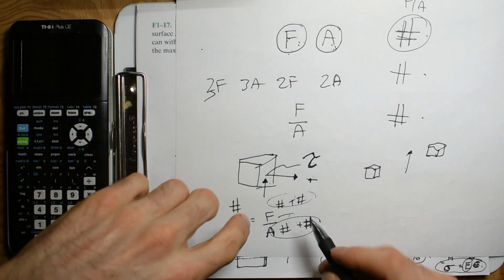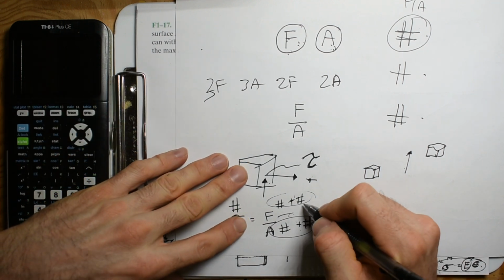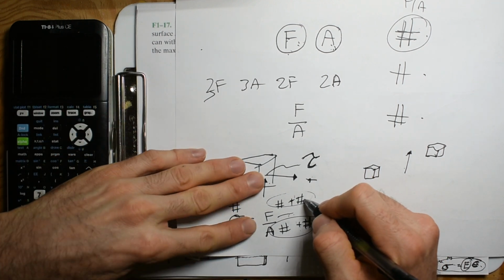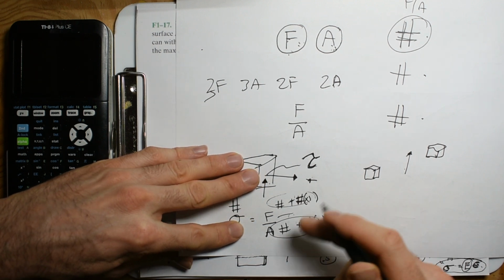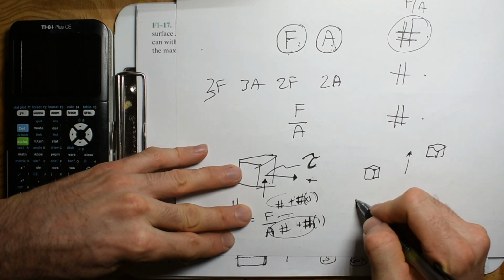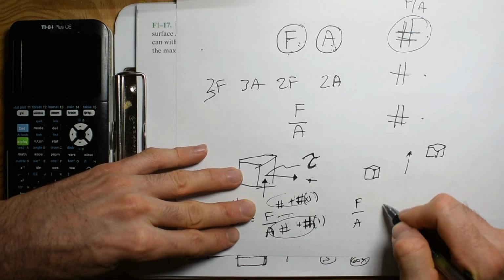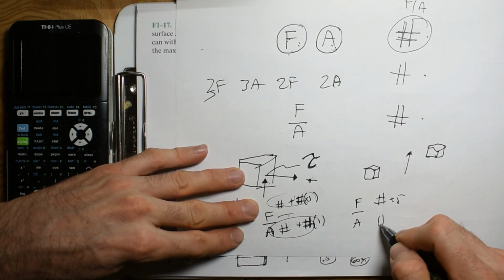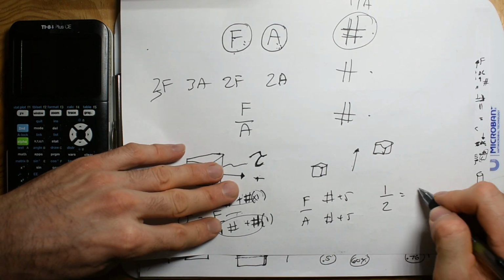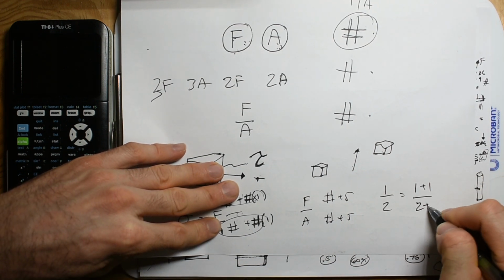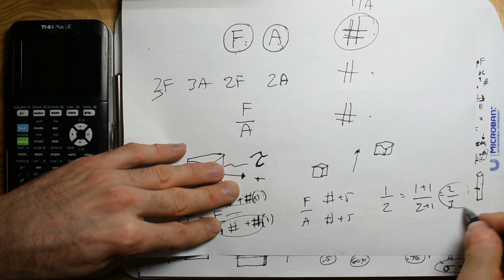Oh, and I use the addition sign and I confuse myself. It has to be multiples of. I can't just say the force is plus 5 and then plus 5 on the bottom. Because if I have a ratio of 1/2, that's not equal to 1 plus 1, 2 plus 1. 2/3 is not equal to 1/2.